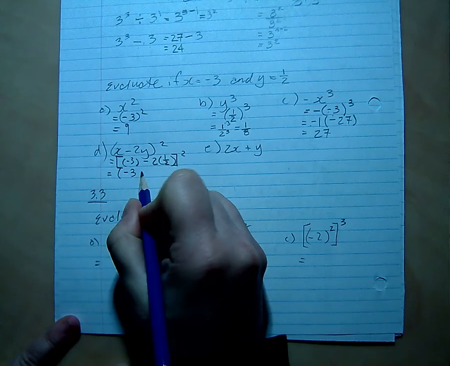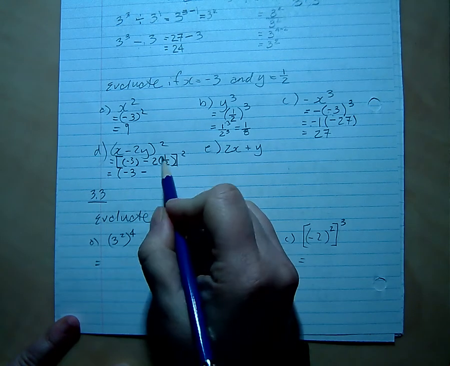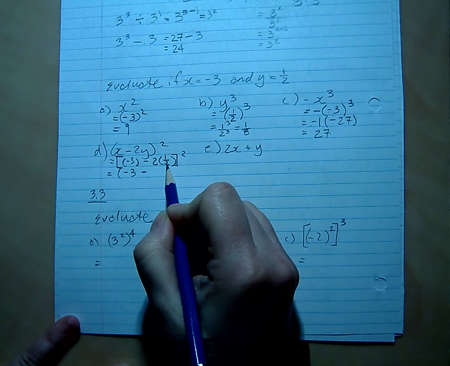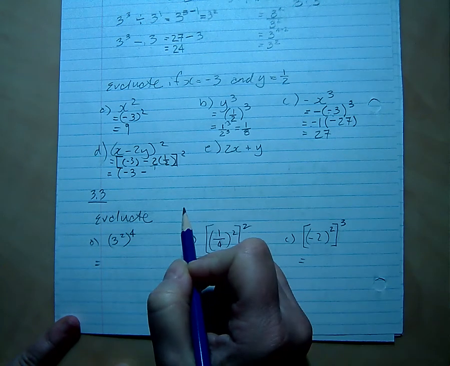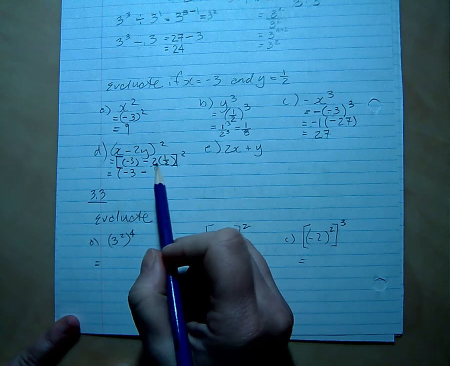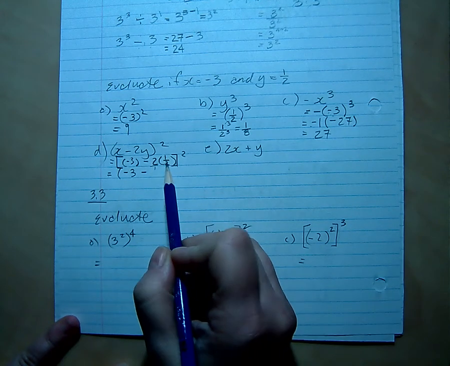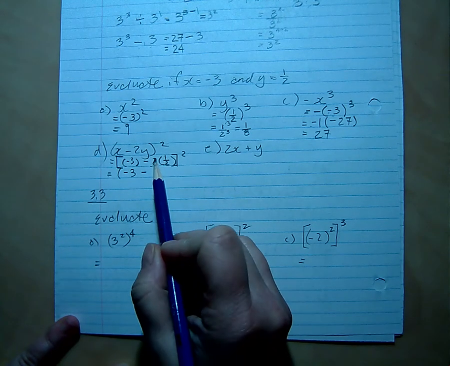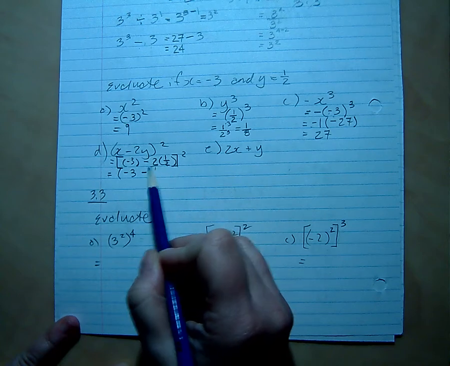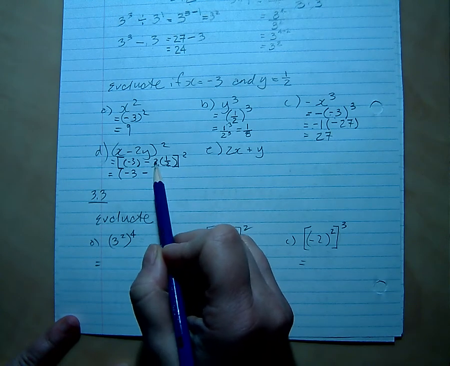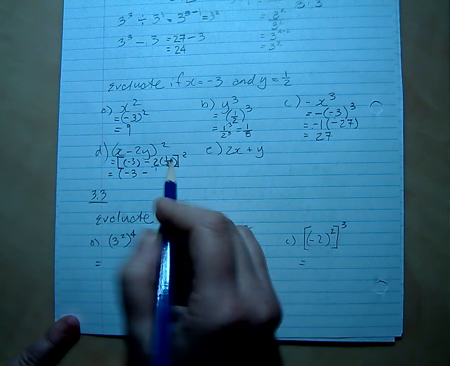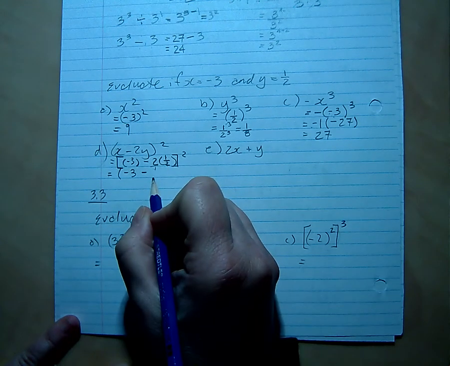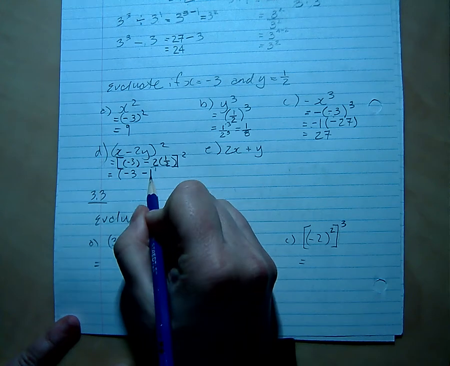So here I have -3 minus, and what is 2 times 1 over 2? Now don't forget, 2 is the same as 2 over 1. Sometimes people make the mistake of doing 2 times 1 and then 2 times 2. That's not what this is. This is 2 over 1. If there's no denominator, it's an over 1. So 2 times 1 is 2. And 1 times 2 is 2. So what's 2 over 2? Yeah, it's 1. Anything over itself is 1.